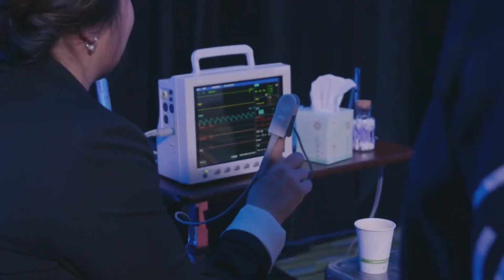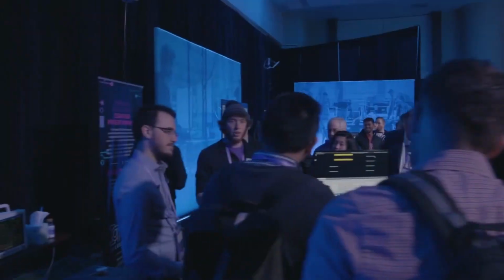The IoT Village seeks to raise awareness of IoT security. We want consumers to be able to make informed decisions, and we want manufacturers to improve their security.